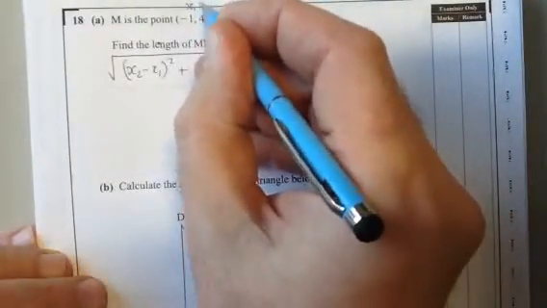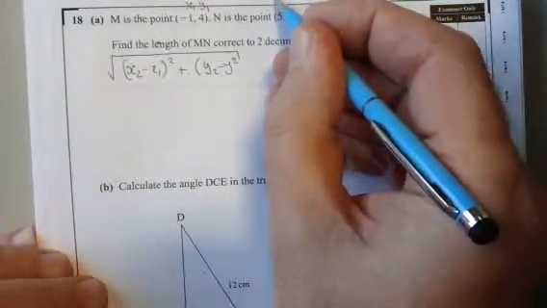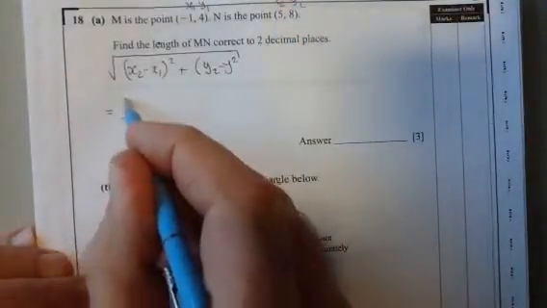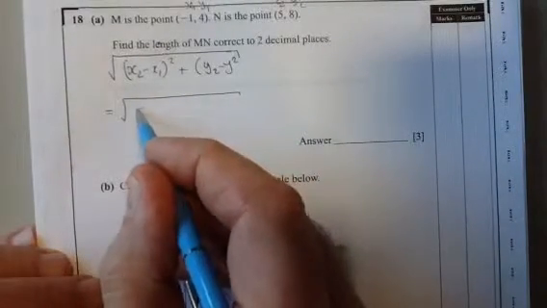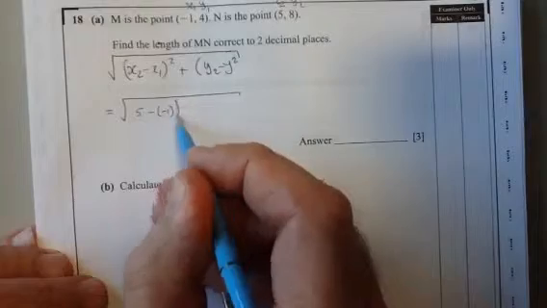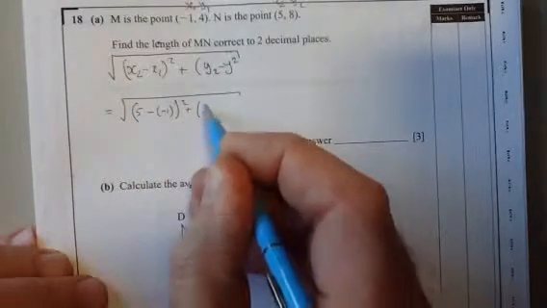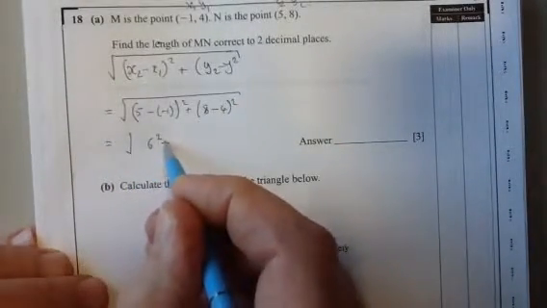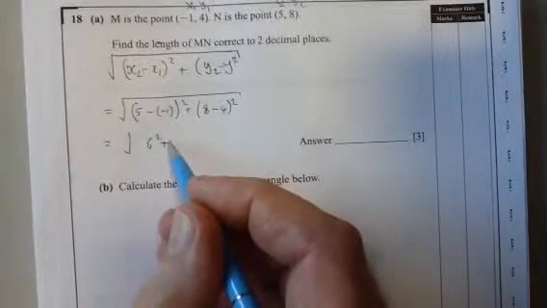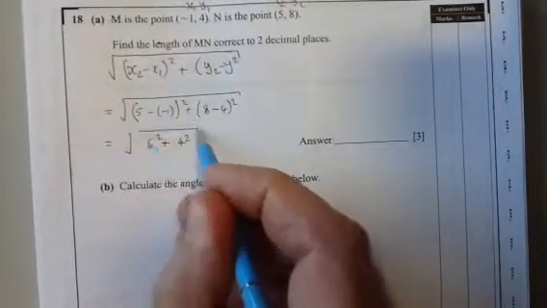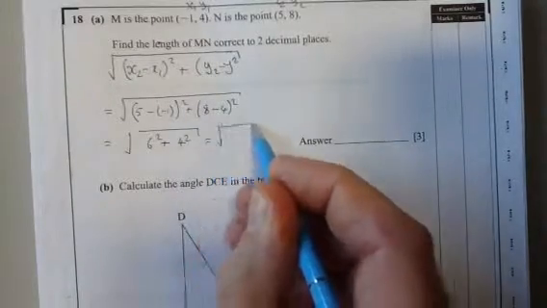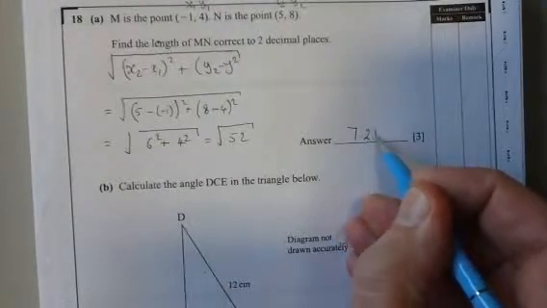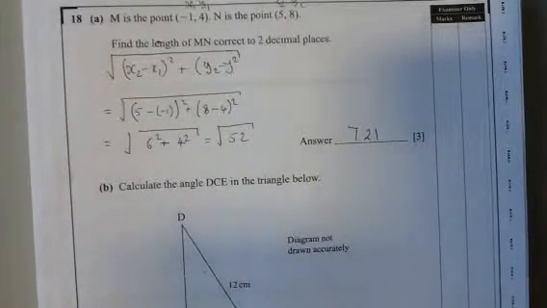Okay, so this formula, all it stands for is that there's one point called (x1, y1), and the second point (x2, y2). So putting that in, it's going to be the square root of 5 take away -1 squared, plus 8 take away 4 squared. Okay, so that's the square root of 6 squared plus 4 squared. So it equals the square root of 52, which is 7.21 to 2 decimal places.